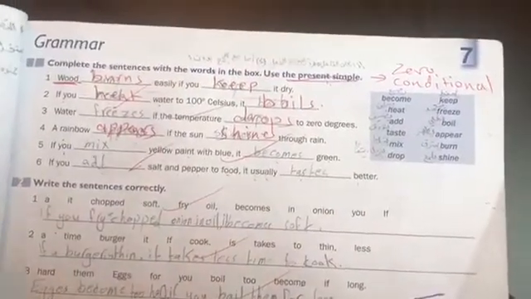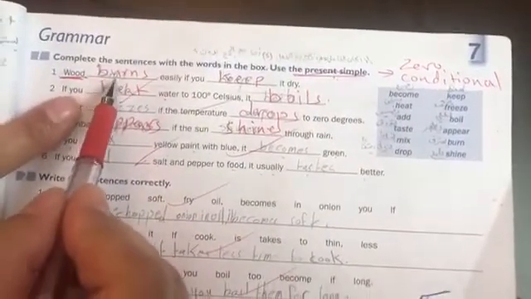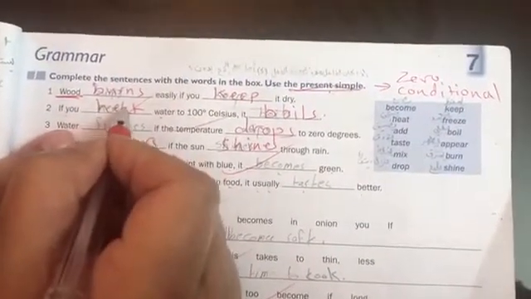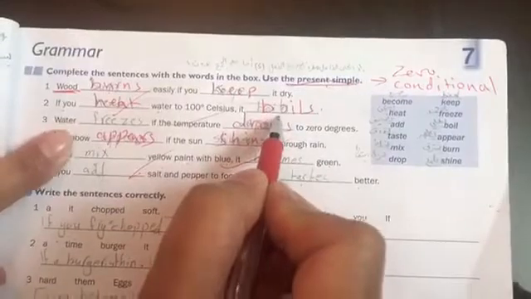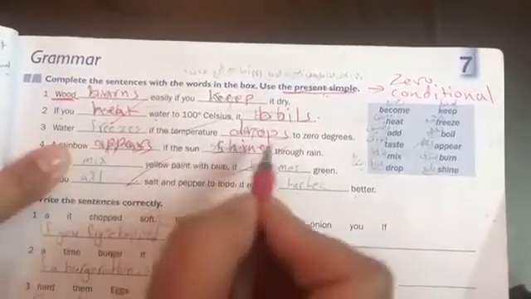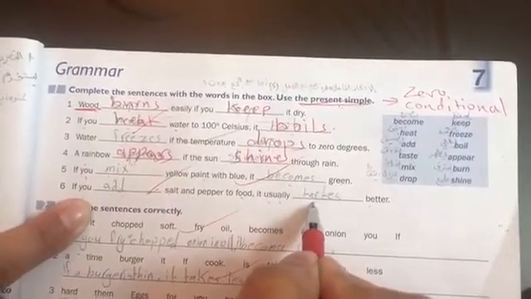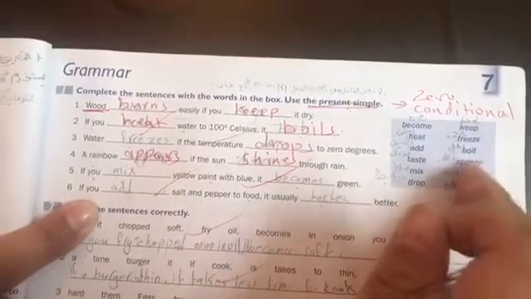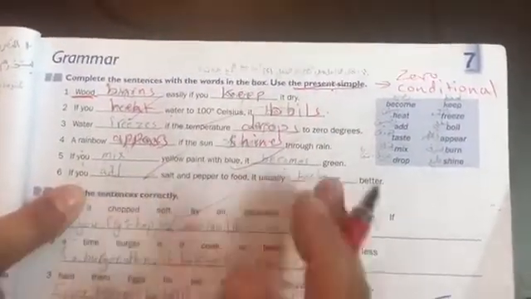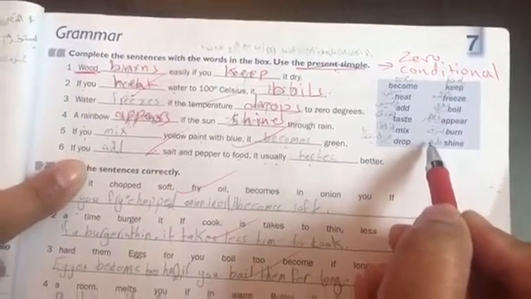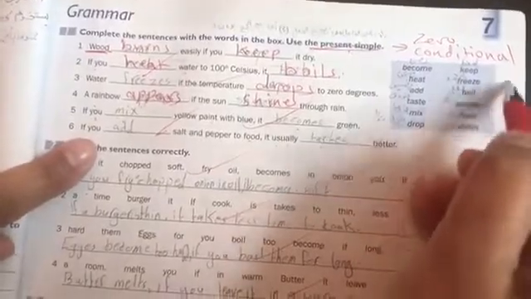Okay, again, look at the verbs here in the first example. Burns, keep, heat, boils, freezes, drops, appears, shines. Here, tastes. Okay, from here you can get the verbs and put them in the suitable spaces. You can get the meaning also from your dictionary. Okay, go to your dictionaries, my students, and get the meaning in Arabic.